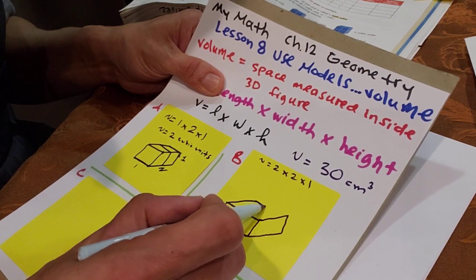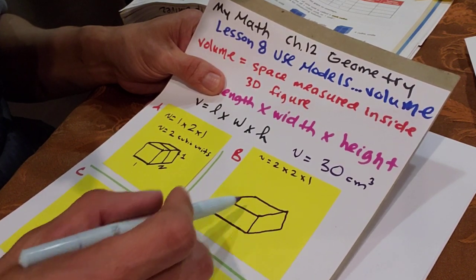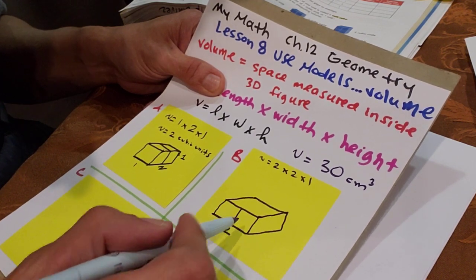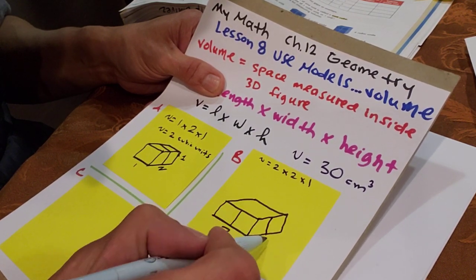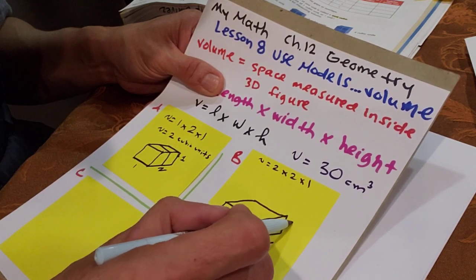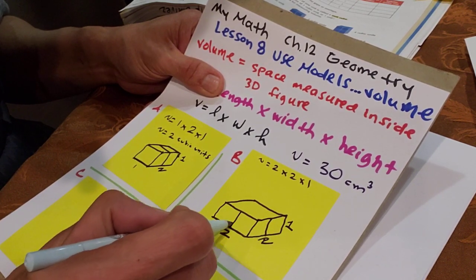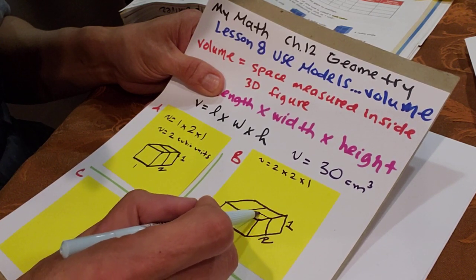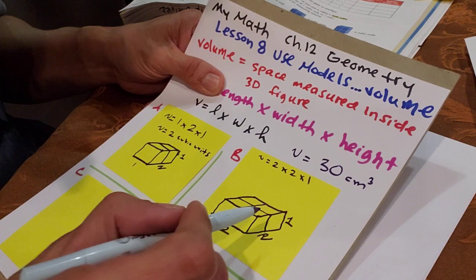This is going to go back, this is going to go across. This is 2 cubes long, 2 cubes wide, and 1 cube going up. So here I'm going to draw my connecting lines. And this also connects over here. It continues that way.